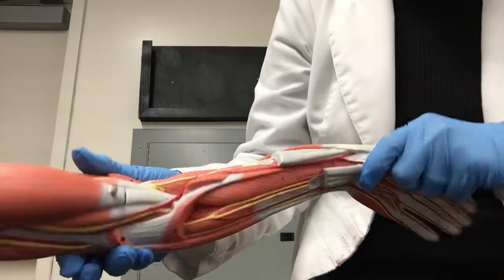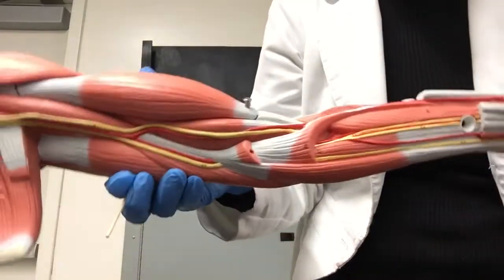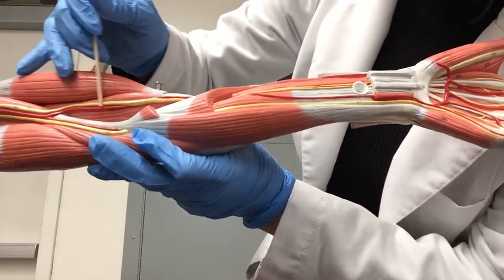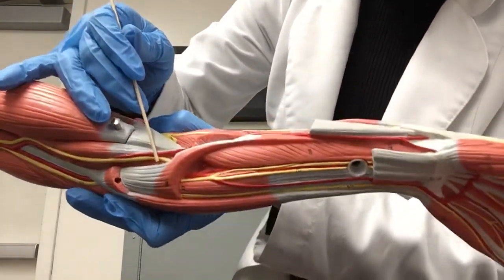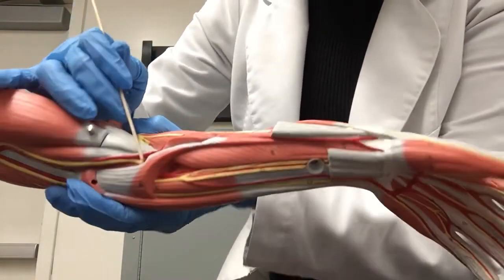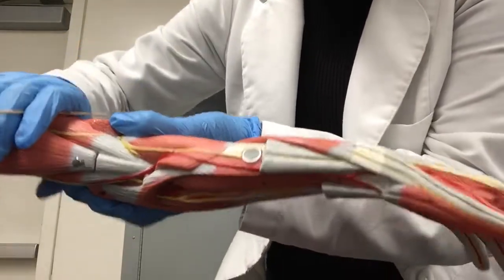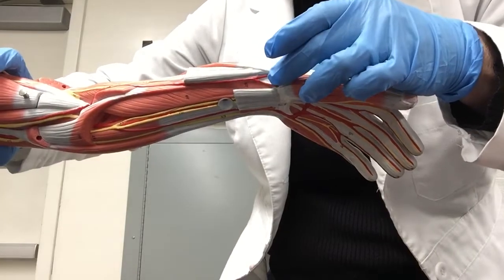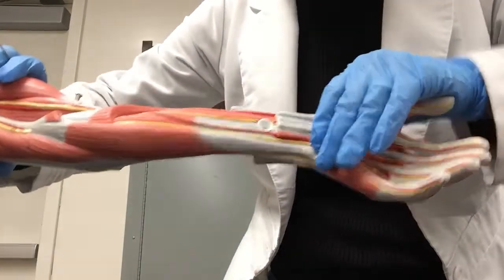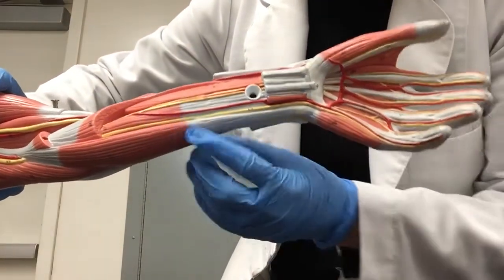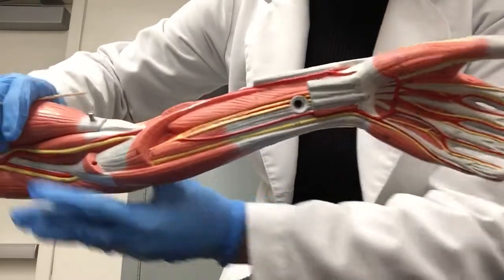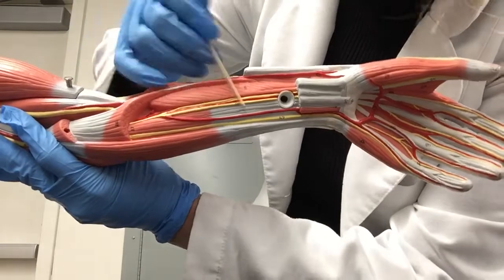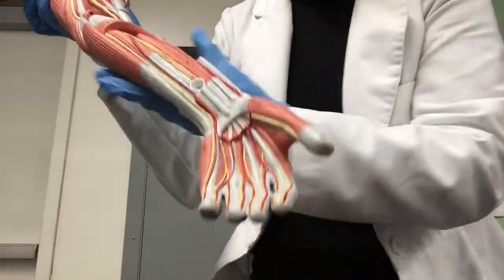Interosseous means artery that runs between two bones, and those arteries run between radius and ulna. Right, so again, we have our brachial to this point. Then we have the radial, radial on the radial side, right here. And we have ulnar, this one, and anterior interosseous is right here.